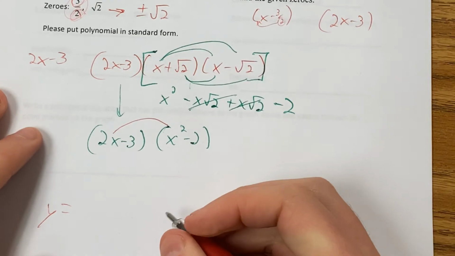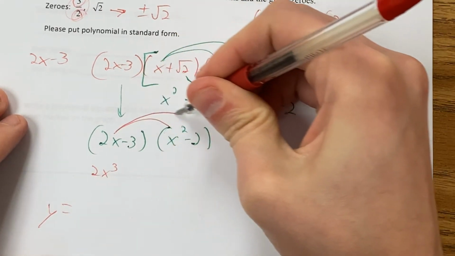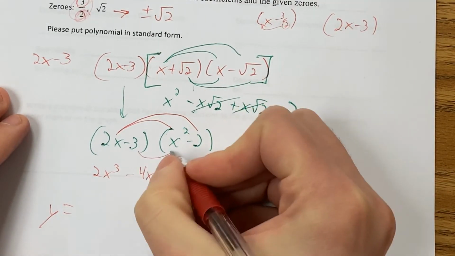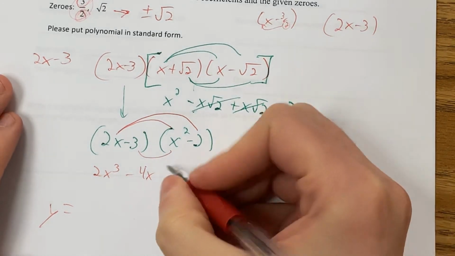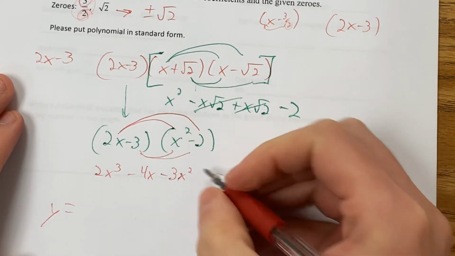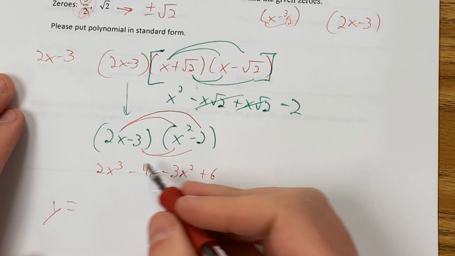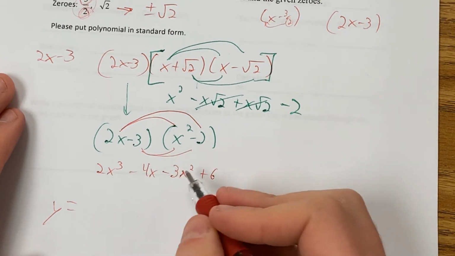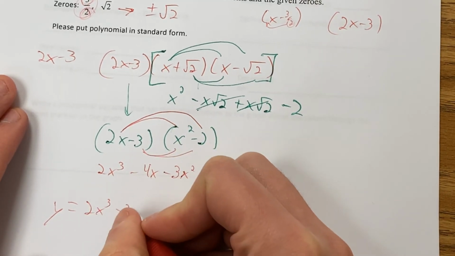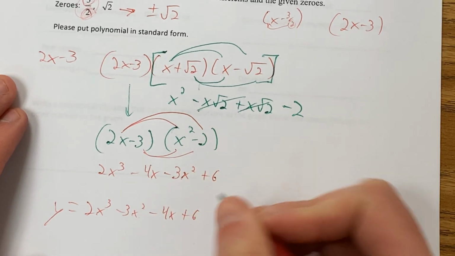X squared times 2x is 2x to the third. 2x times negative 2 is negative 4x. Negative 3 times x squared. Negative 3 times negative 2. Just reorder them so it's the biggest exponent order. So 3, 2, 1, 0. So 2x to the third minus 3x squared minus 4x plus 6.